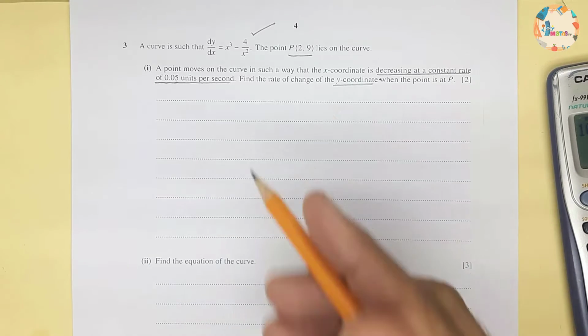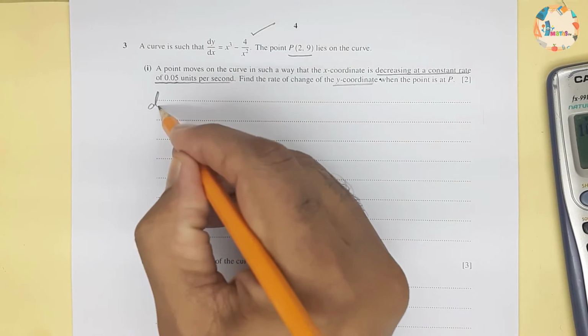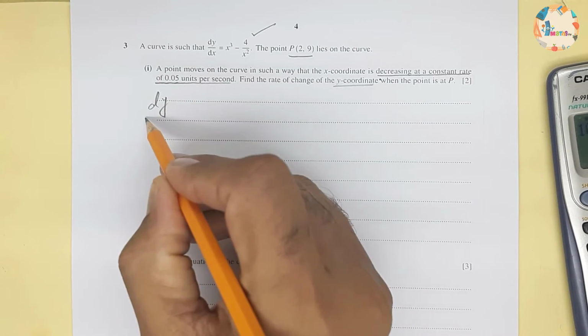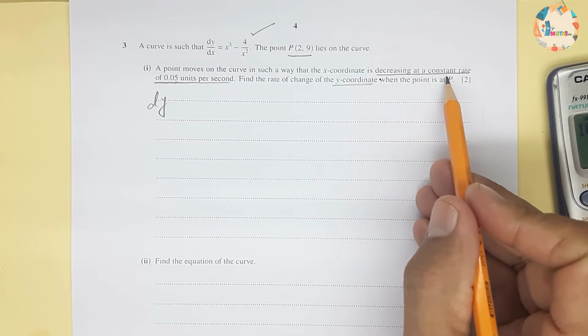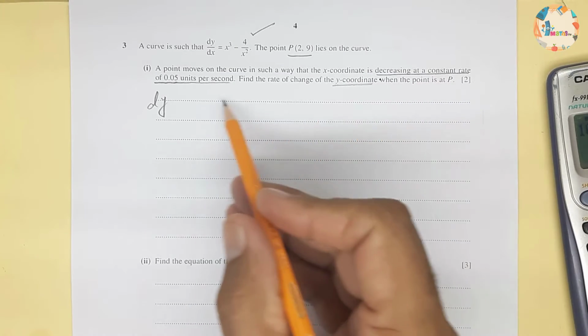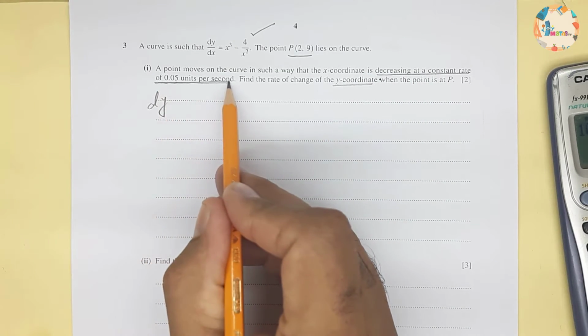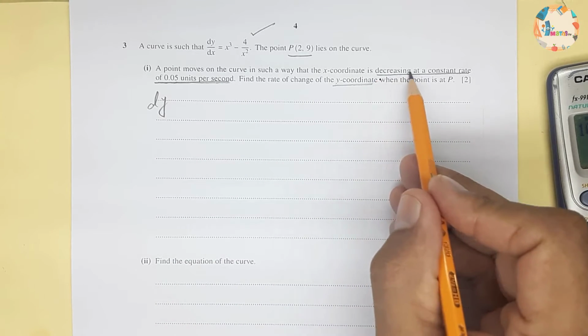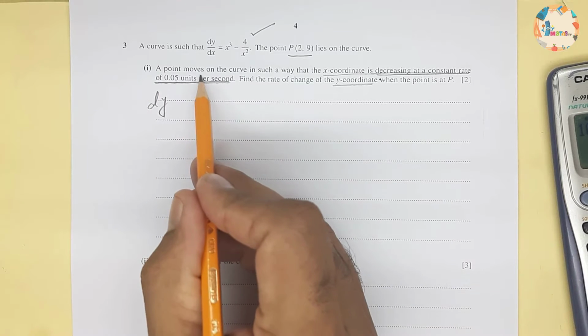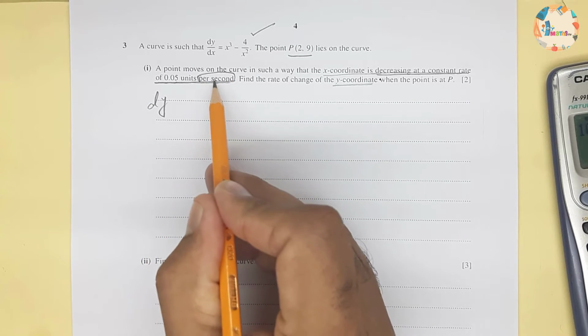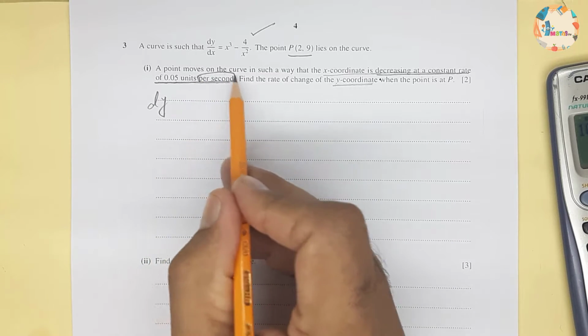So in this question, dy by dx is provided, but the rate of change of x, decreasing per second, is also provided. Basically the x coordinate is decreasing at a constant rate per second. So it is depending upon time, not upon x.